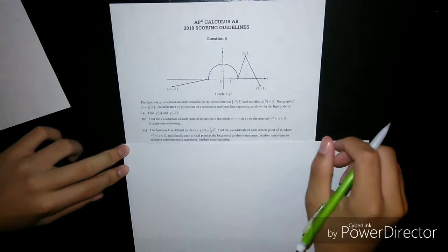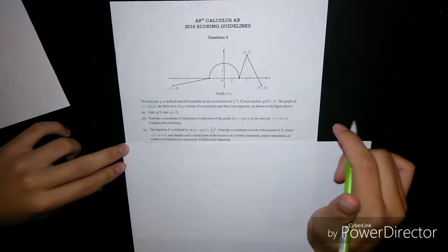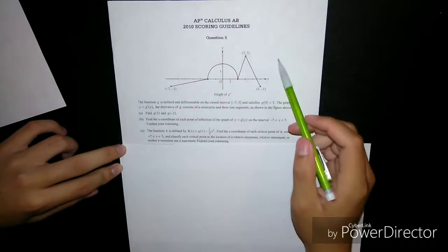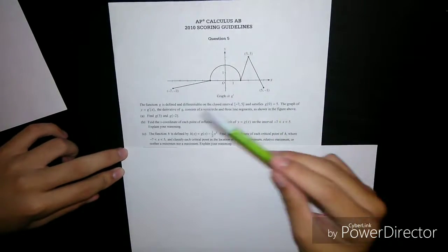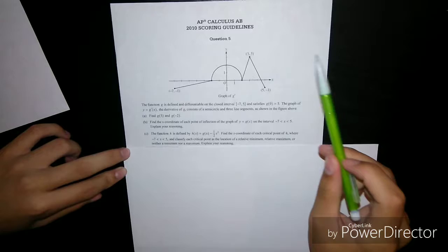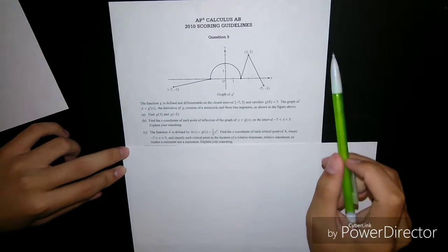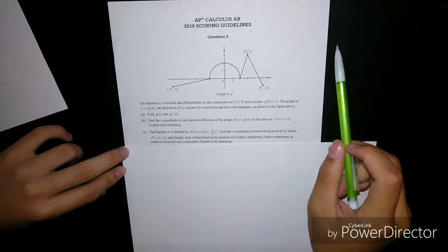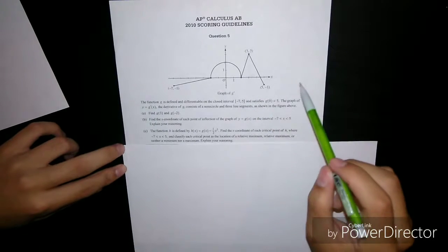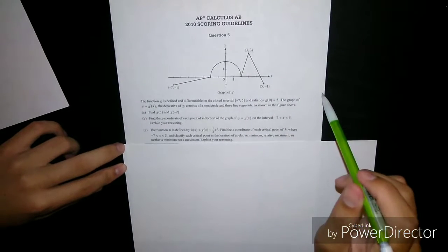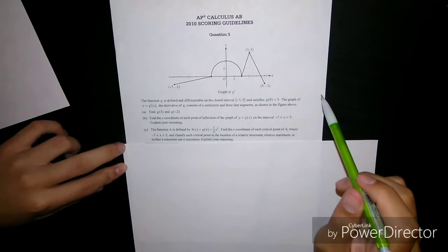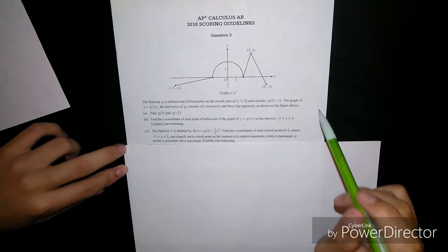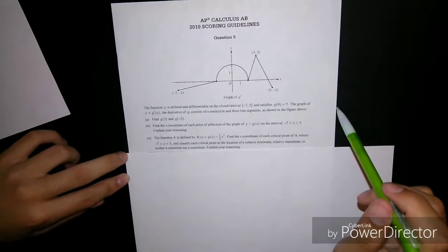This is AP Calculus AB, year 2010, free response question number 5. Here we are given a graph. It says the function g is defined and differentiable on the closed interval -7 to 5 and satisfies g of 0 equals 5. The graph of y equals g prime of x, the derivative of g, consists of a semicircle and 3 line segments, as shown in the figure above. Find g of 3 and g of -2.